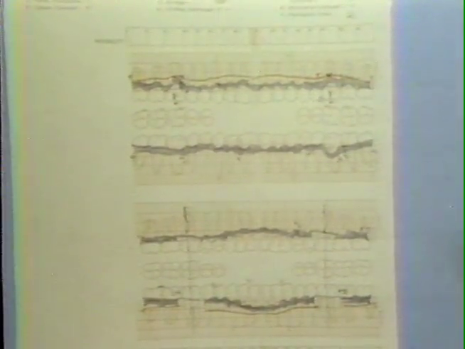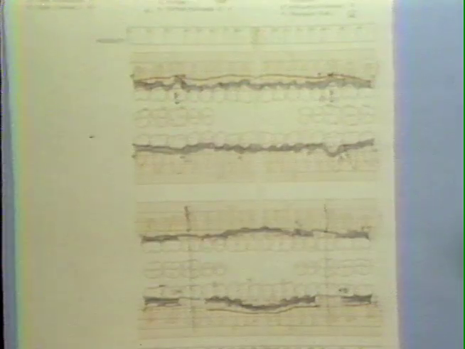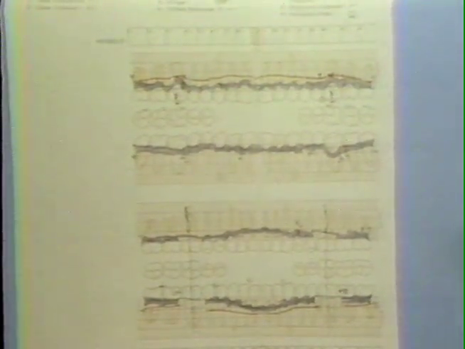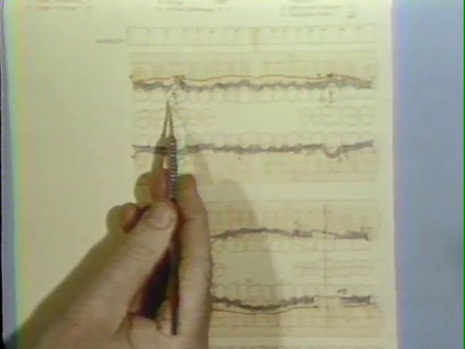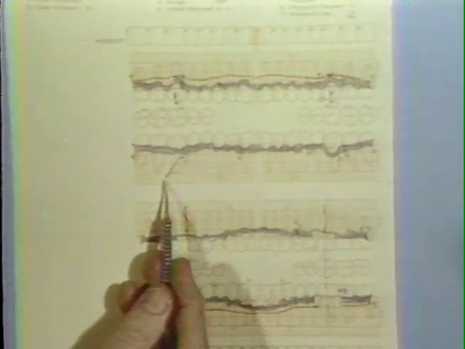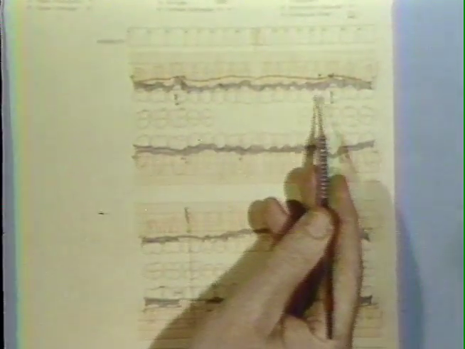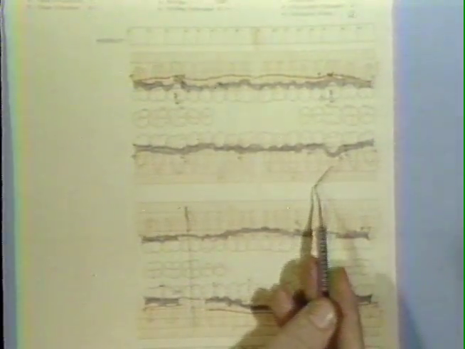Upon completion of the hygienic phase, the pockets are recharted to determine if there is any need for surgical elimination of residual pockets. Notice that there are only a few pockets deeper than 3 millimeters.